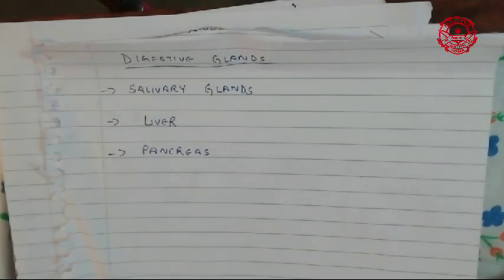Okay, so this salivary glands, they have three pairs of salivary glands. They are your parotid glands, which are found beneath each ear. You have your submandibular glands that is present on the floor of the mouth, and you have your sublingual glands that lies under the tongue.